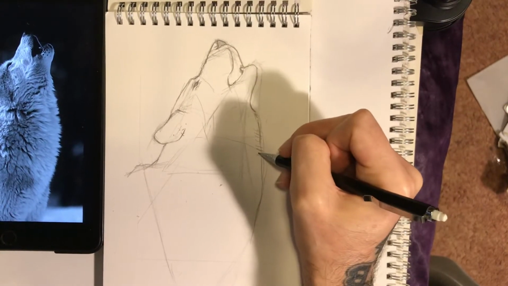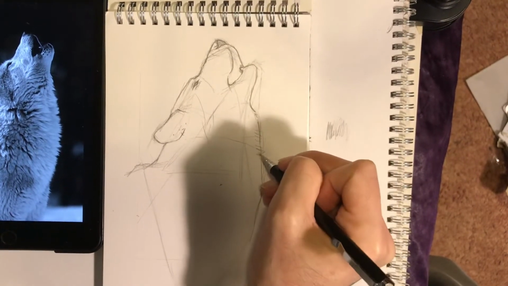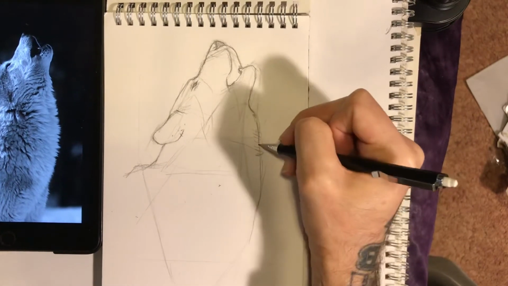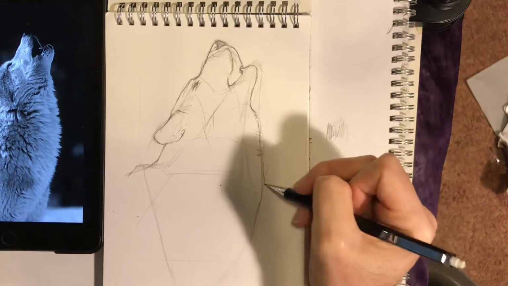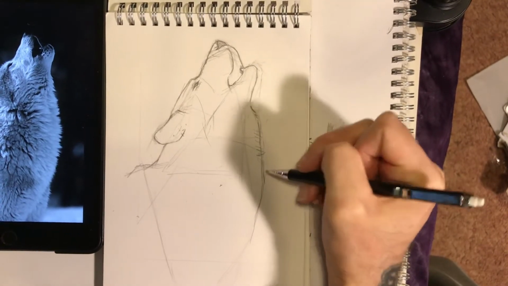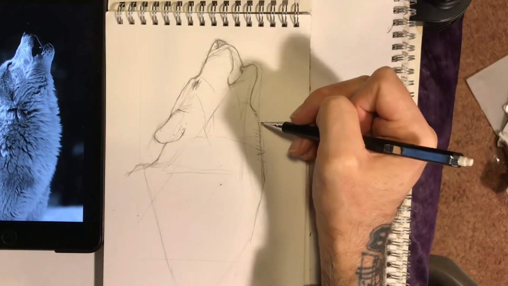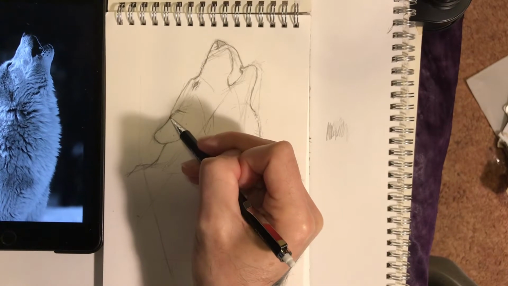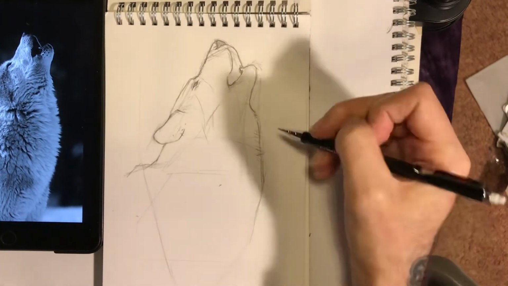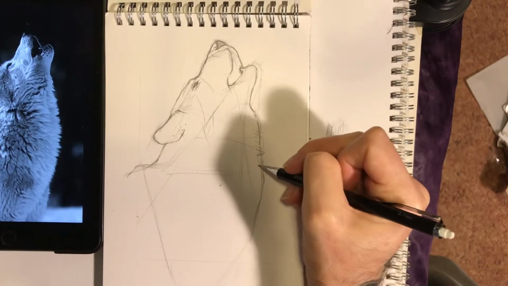I'll put these lines in as I'm going along to make myself aware with the next drawing that this line is not going to be dead straight, unlike that one, which I'll be able to just go over like that. I won't go over that like that.